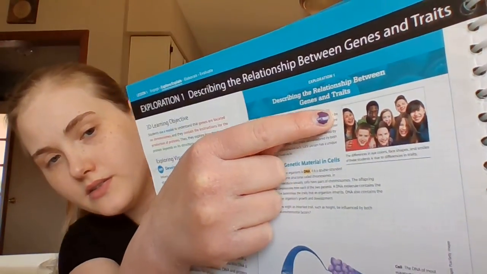So the differences in eye color, face shapes, and smiles of the students in the picture are due to differences in traits. Right here, they have different skin tones. Some have lighter or darker colored eyes. Some of them have really dark hair. Some have blonde hair.